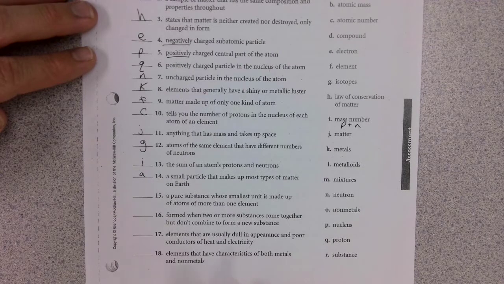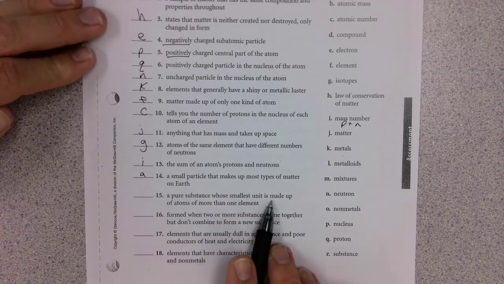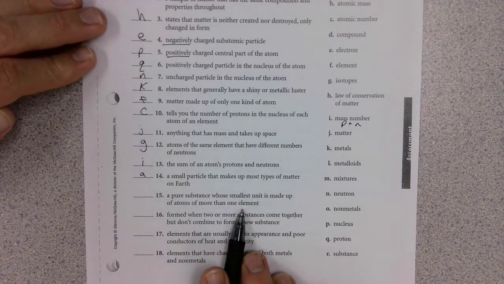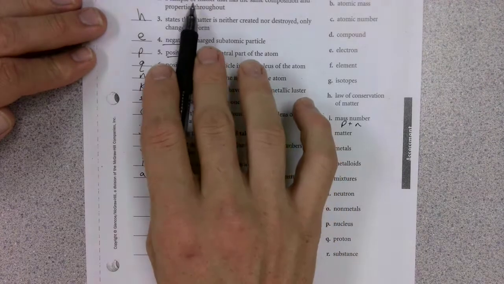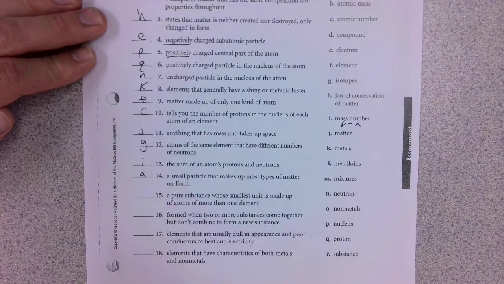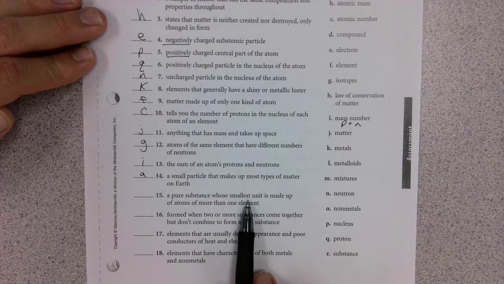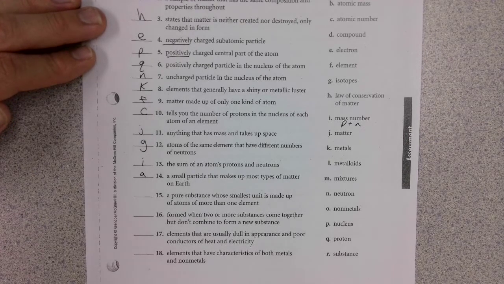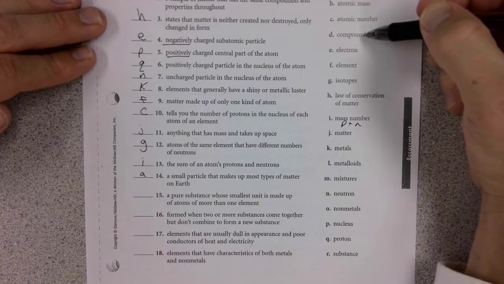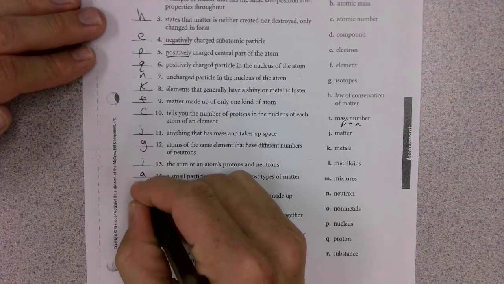In number 15, a pure substance whose smallest unit is made up of atoms of more than one element. So we've got a pure substance. Remember, our substance definition was listed here. Sample matter that has the same composition and properties throughout. So it's this same composition and properties throughout whose smallest unit is made up of atoms of more than one element. So you've got more elements added together, but they're in the same composition throughout the entire thing. This is going to be what we would call a compound.